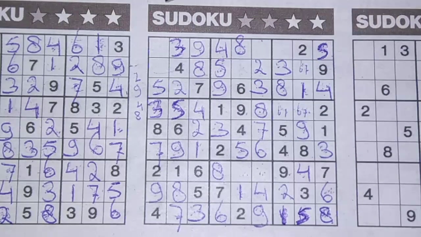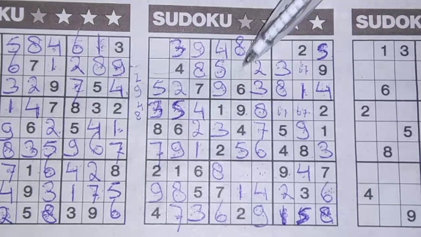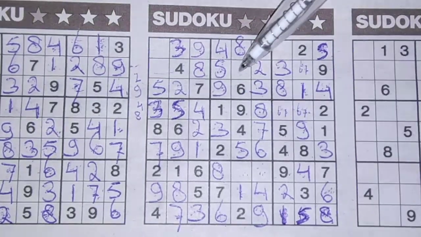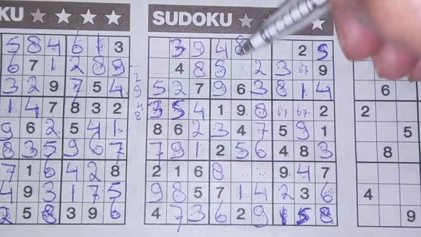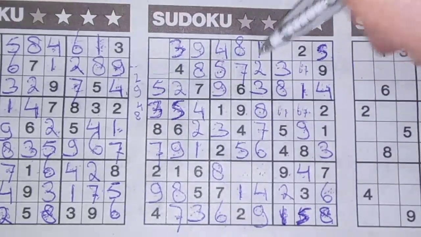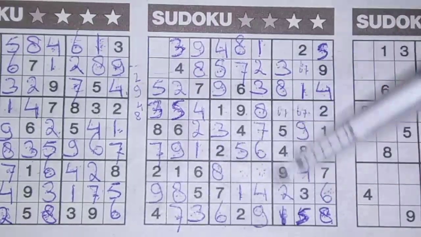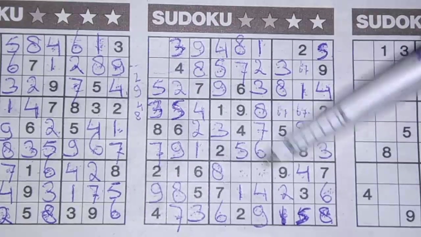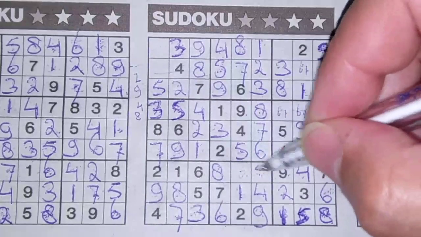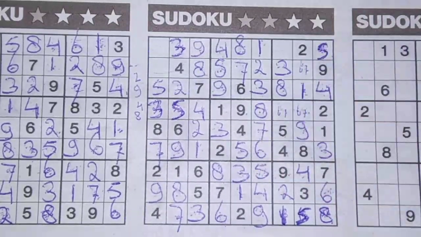Then 2 numbers left in this big square for the 1 and the 7. We have a 7 here, no 7 there. 7 should be here, and a 1 goes there. 2 numbers left in this big square for the numbers 3 and 5. We have a 5 here, no 5 there. 5 should be here, and a 3 goes there.